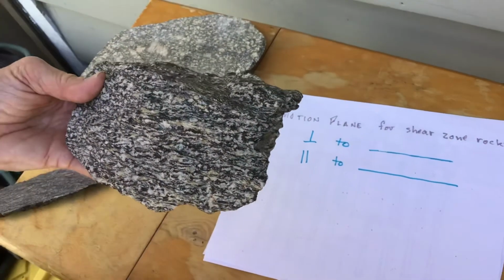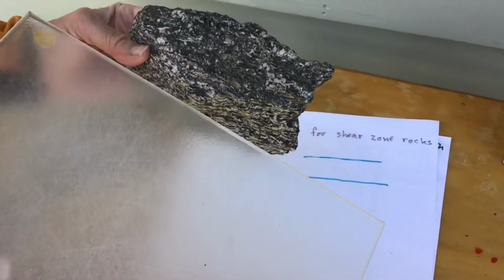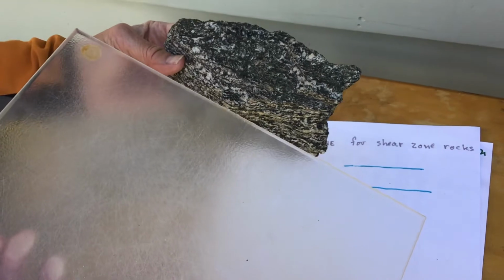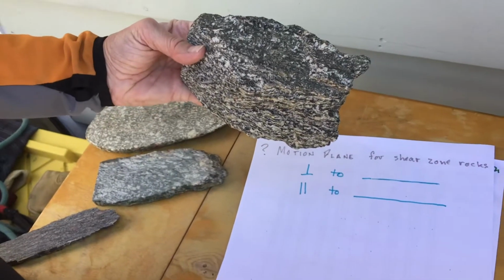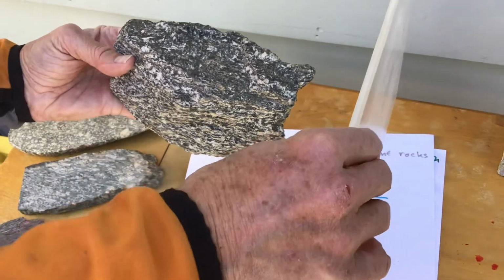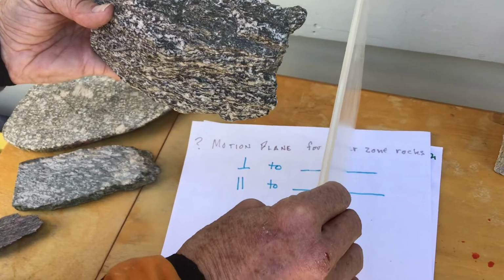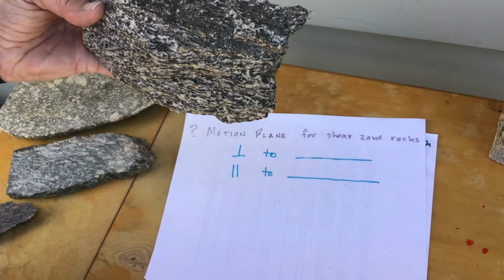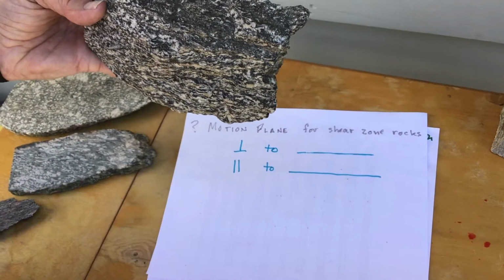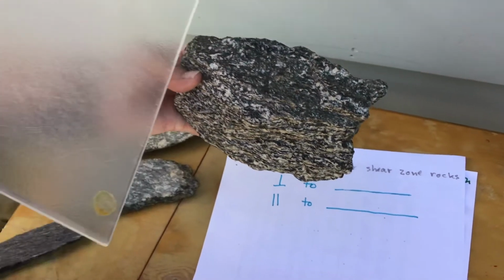And I'll just ask you a rhetorical question. Is the motion plane like this? If so, why? Is the motion plane like this? If so, why? What are the geometrical controls that you're using? Is the motion plane like this?